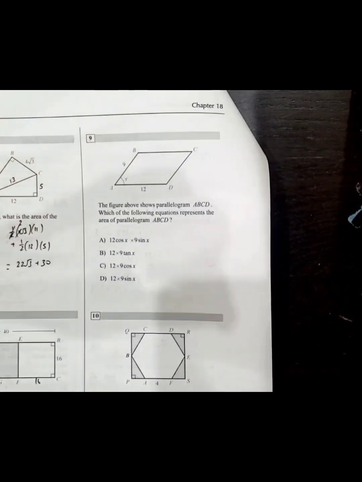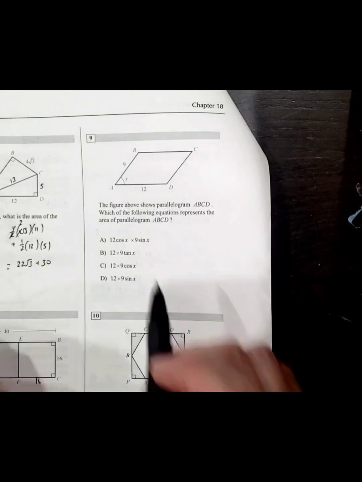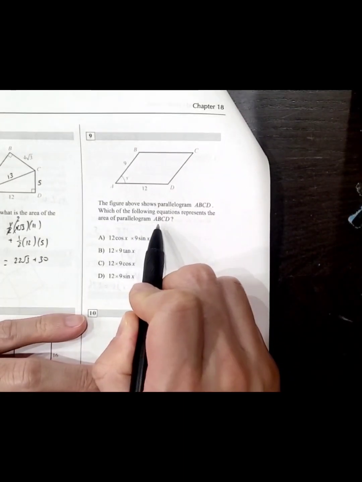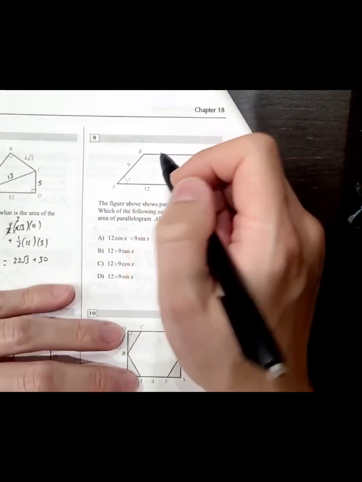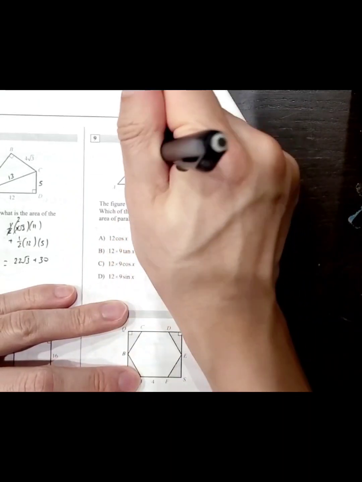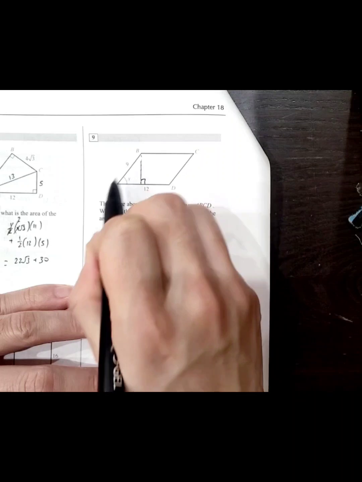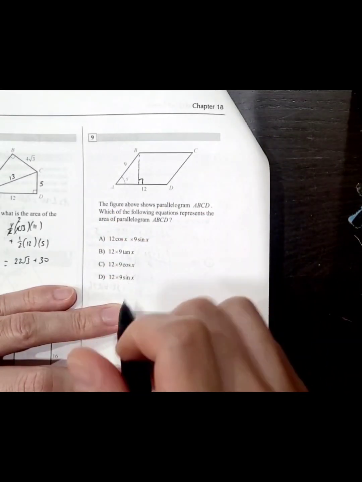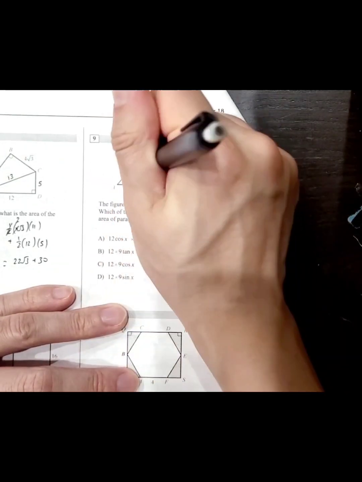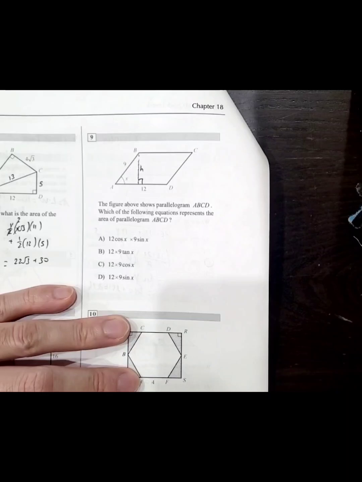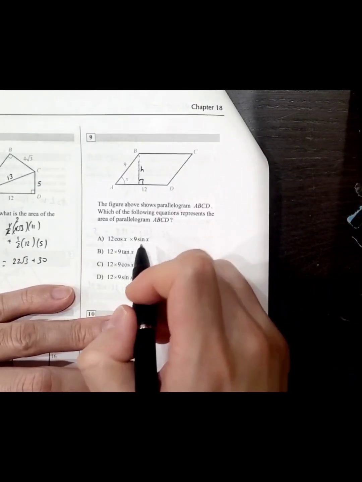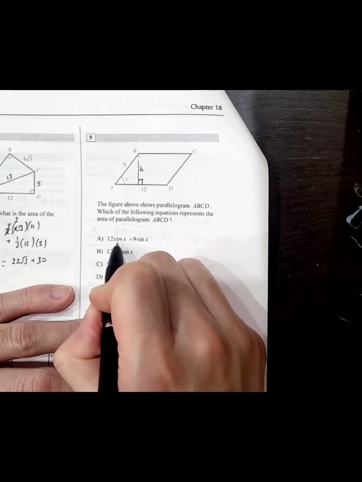The figure above shows parallelogram ABCD. Which of the following equations represents the area of parallelogram ABCD? Well, it's base times height. This is the height. Remember, it's the vertical height, not this height, the slant height. So, how do we get this h? Which trig function can we use? Well, first of all, we can already eliminate that.